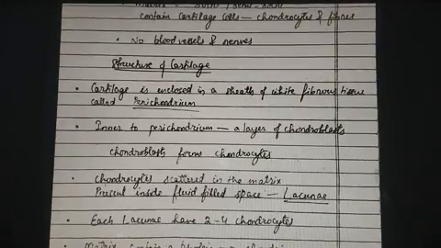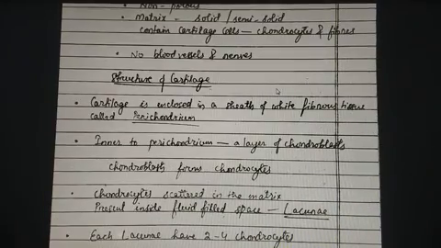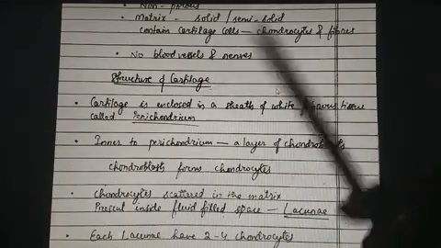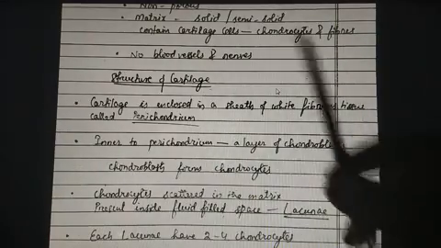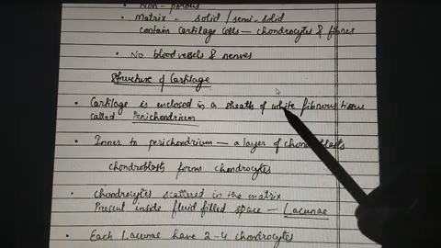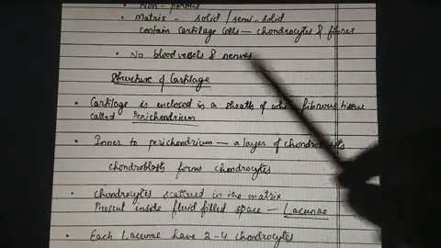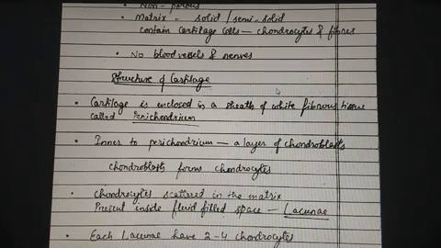So what is the structure? Let us study the structure of cartilage. Every cartilage is covered by a covering which is made up of white fibrous tissue, and that covering is called perichondrium.